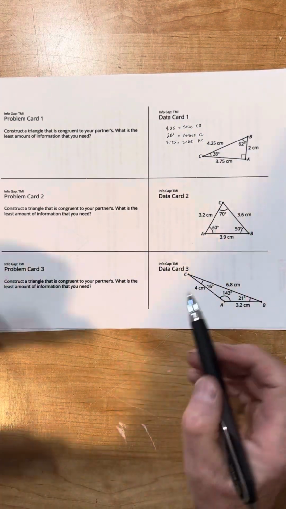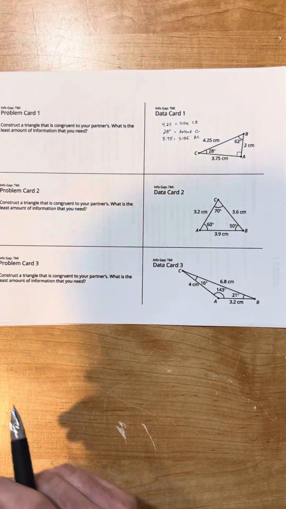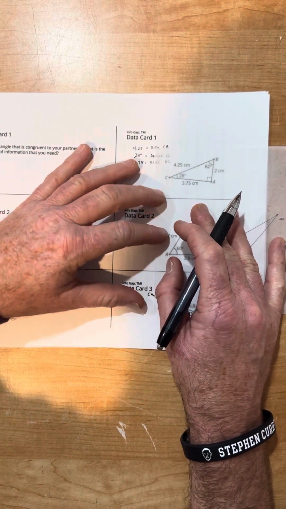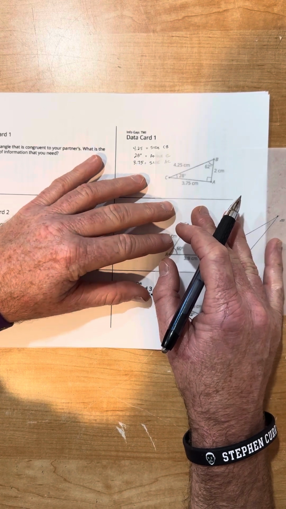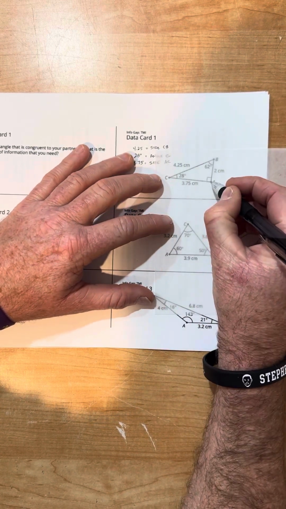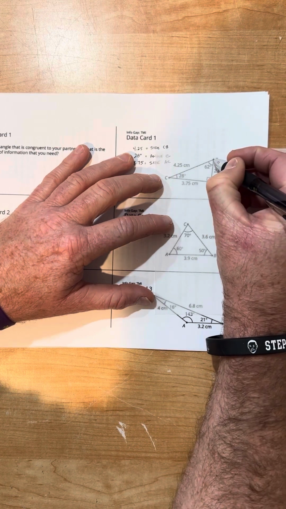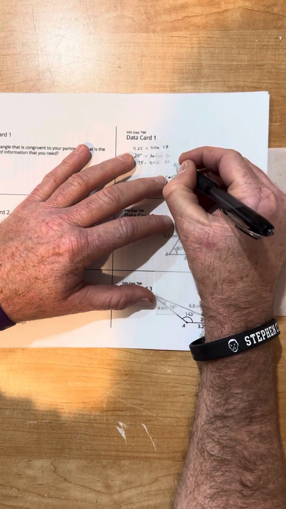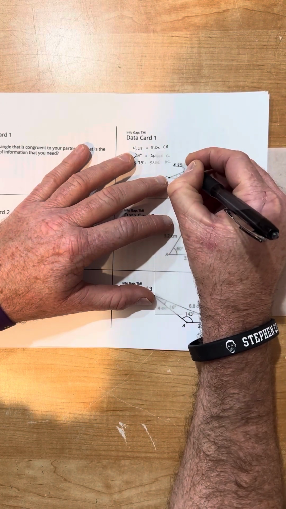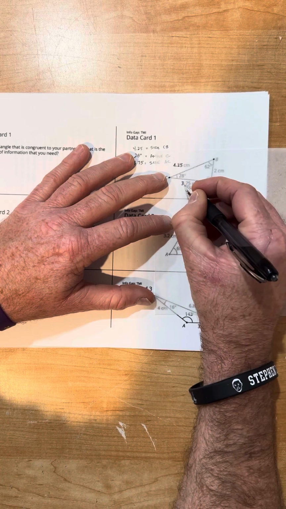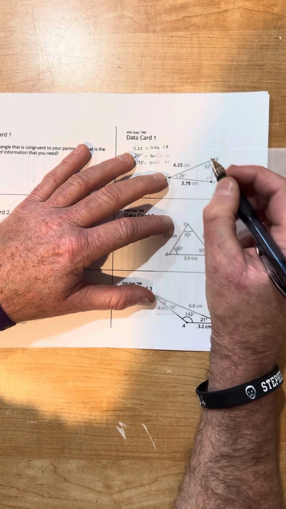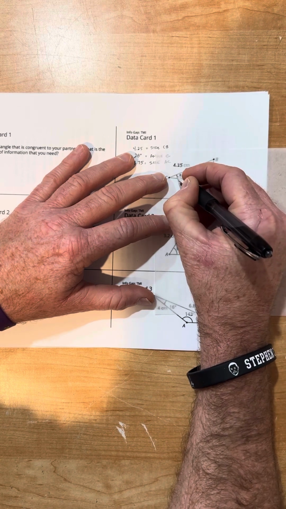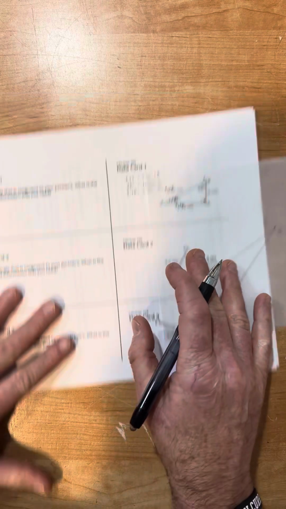Okay, so all you're gonna trace with your patty paper is A, B, C, 4.25, 3.75, and 28 degrees. So let's connect the dots here.